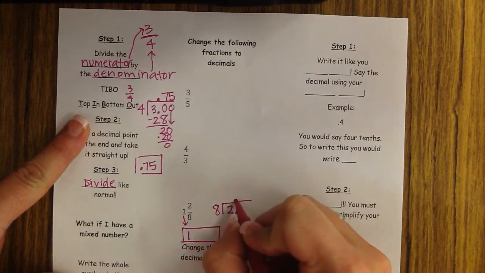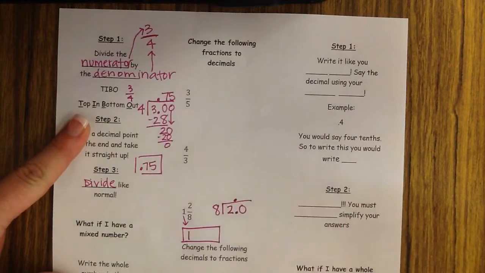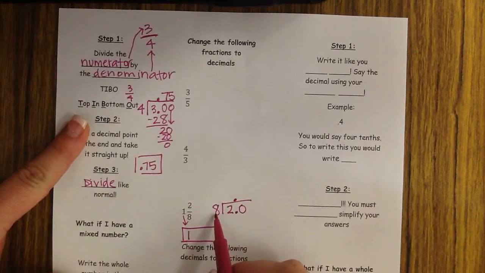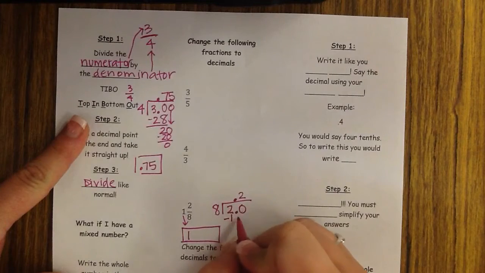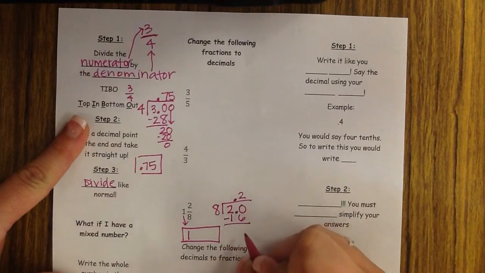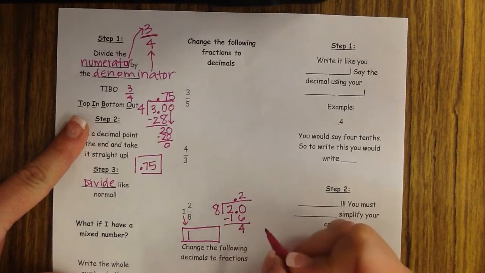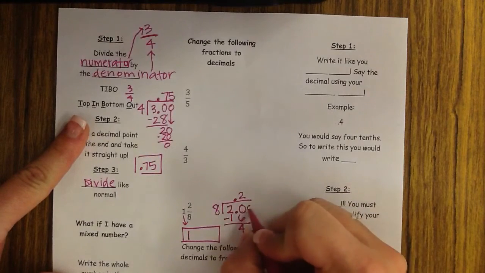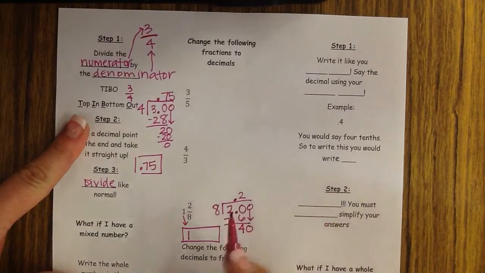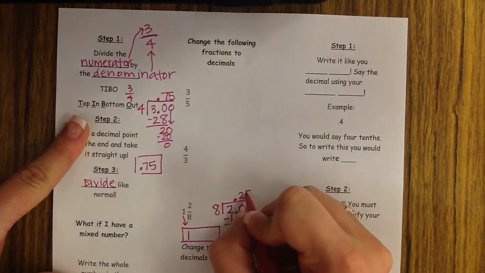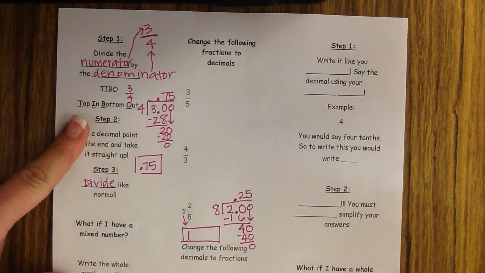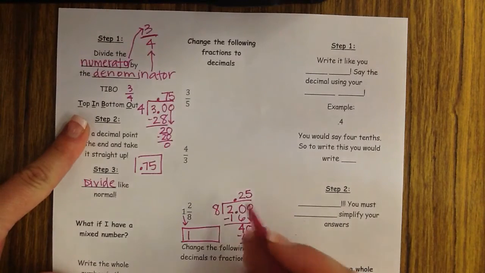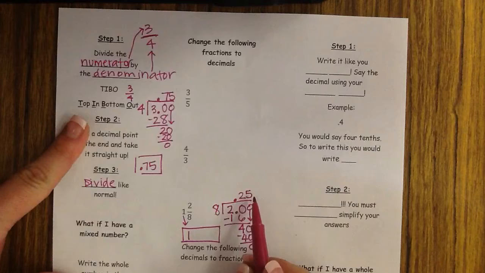Add a decimal point, take it straight up, then add a 0, and then you can do your math. 8 will go into 2, but 8 will go into 20 2 times without going over, and 2 times 8 is 16, so if I subtract 16 from 20, I get a 4. I have a remainder, so I need to add a 0 and bring it down. 8 goes into 40 5 times without going over, and 5 times 8 is 40. Now I have a remainder of 0, so I can stop. So I've got 0.25 as my decimal.